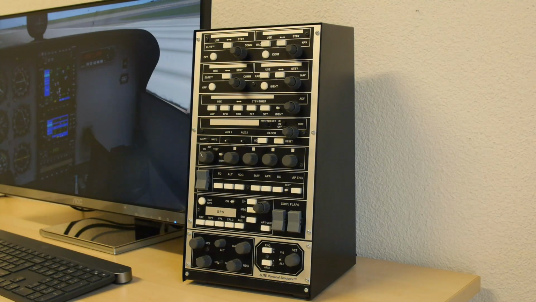This is the Elite AP2000 avionics tower. It's a very old model with a serial port. In order to use this in X-Plane 11, I wrote a small plugin. I want to show you how it works.